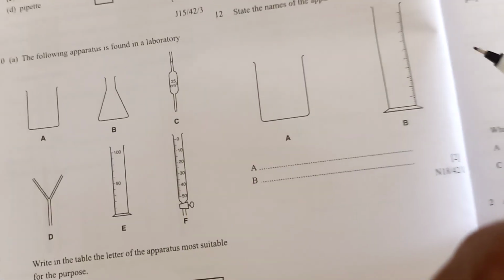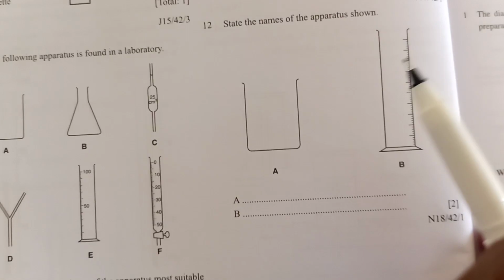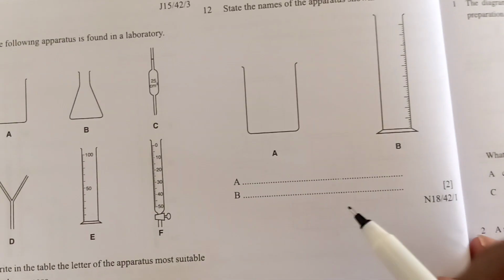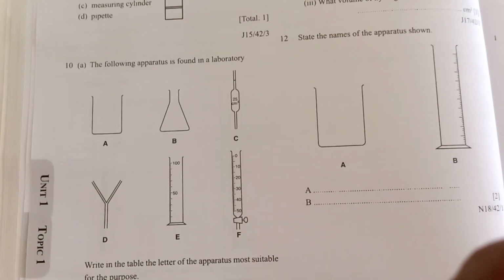Okay, now final question. State the name of the apparatus. This is a beaker and this is a measuring cylinder. Okay, it's quite easy, the questions. Okay, right. Okay, bye bye.